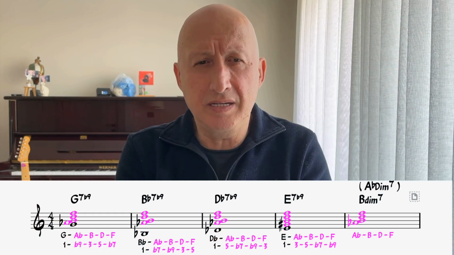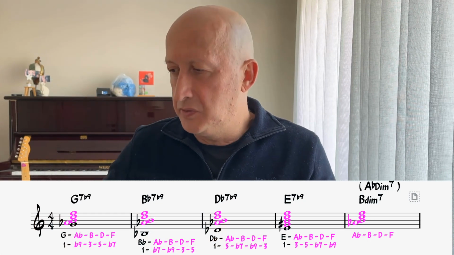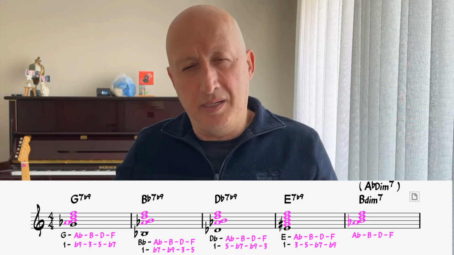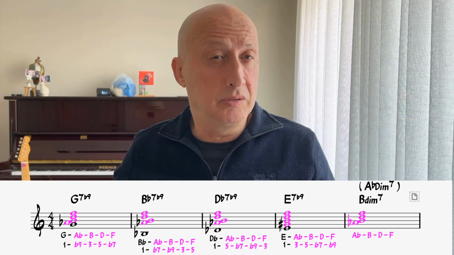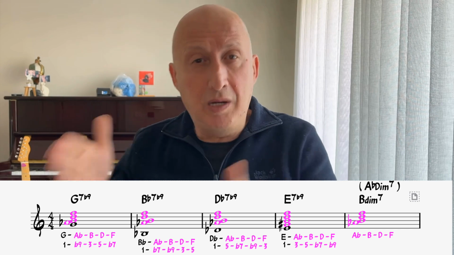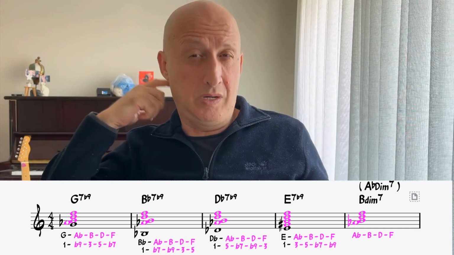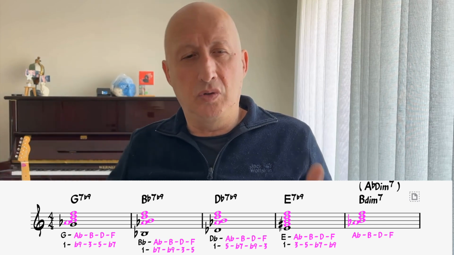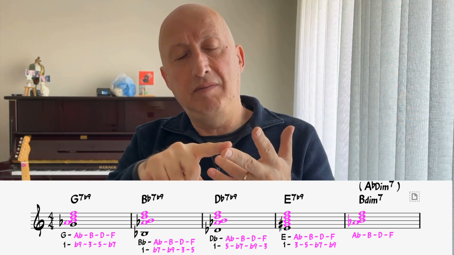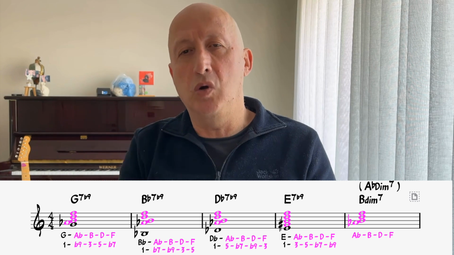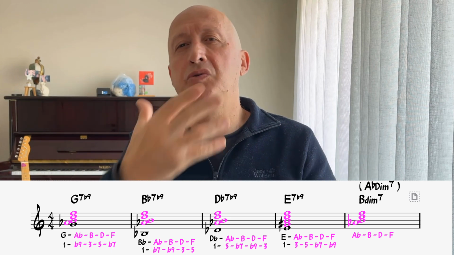Just treat them as lanes. I mean, there's G7, there's backdoor dominant B flat 7, a minor third away, and there's a tritone substitution, a tritone away, so 2 minor thirds away. And there's the last one, E7, so G, B flat, D flat, and E 7th chords. Any of these can be replaced with one another. Okay, so let's see another example.